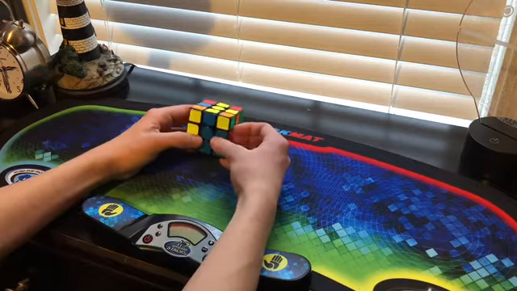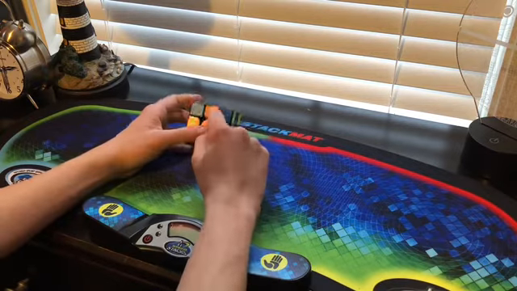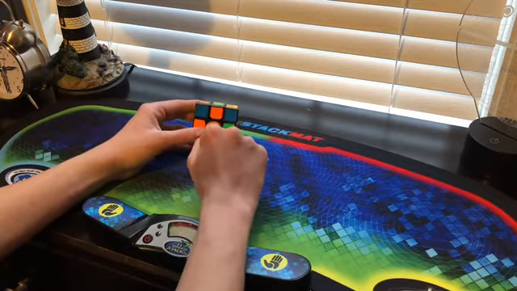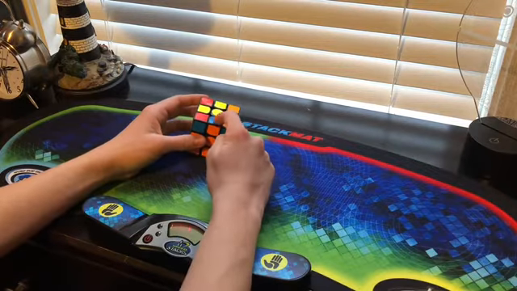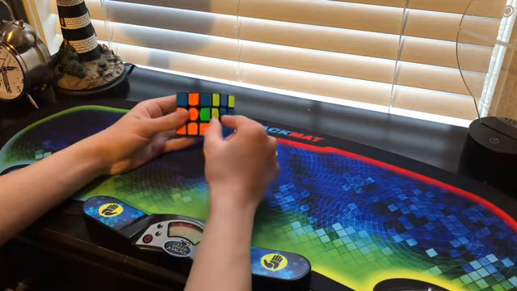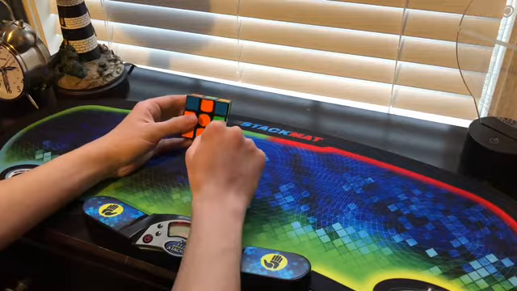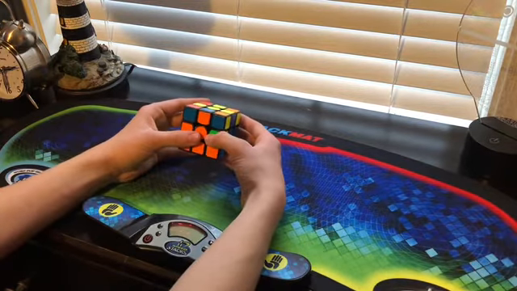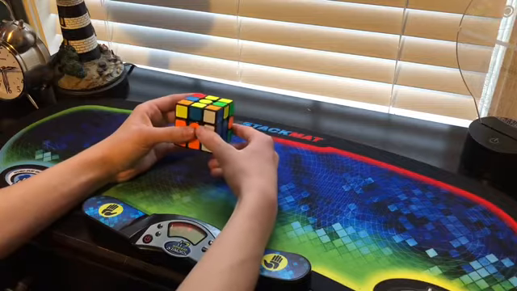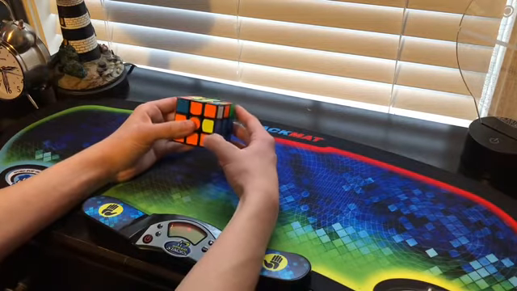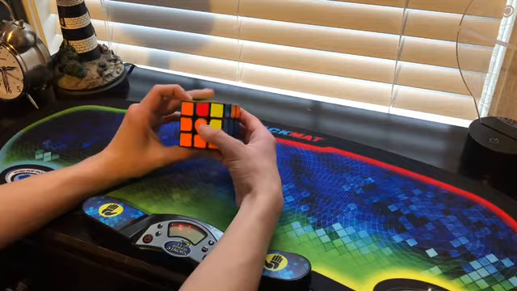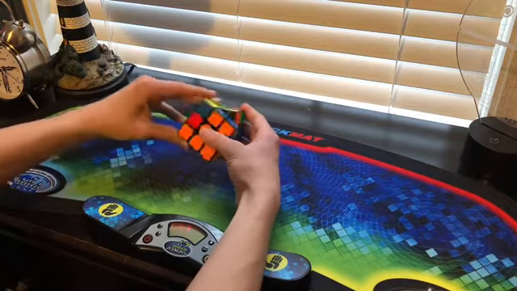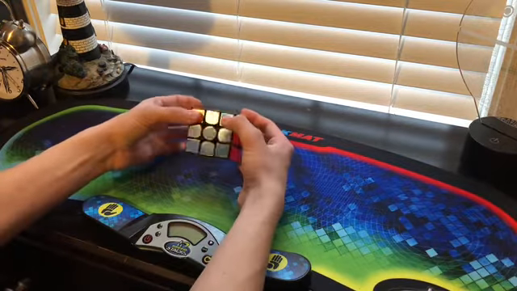Now we're going to look for the final edge, which is right here. It's already above where it needs to go. This color is blue, so it needs to go between the orange and the blue, which is right here. So that's to the right. So we do this algorithm: U, R, U prime, R prime, U prime, F prime, U, F. And that's the first 2 layers solved.